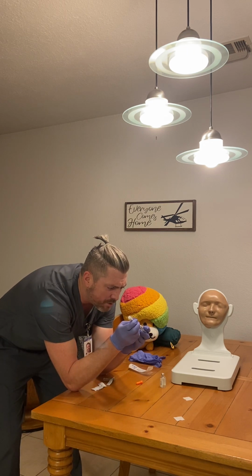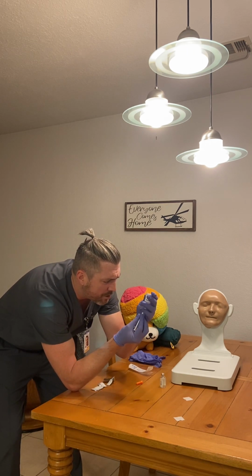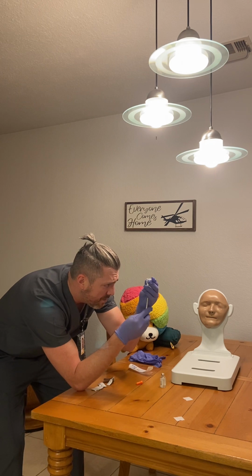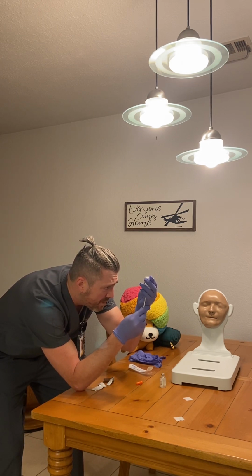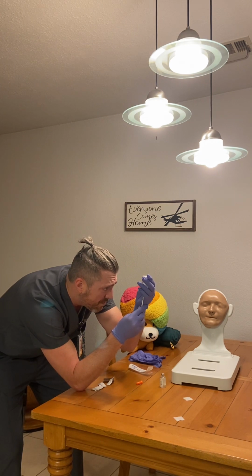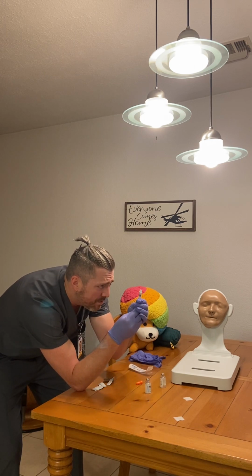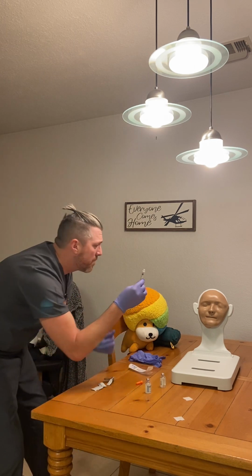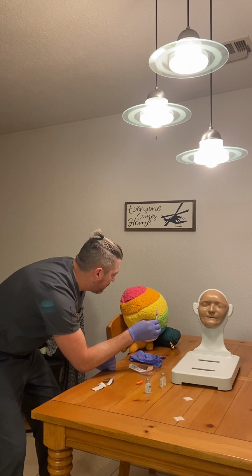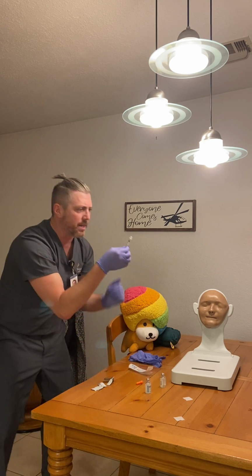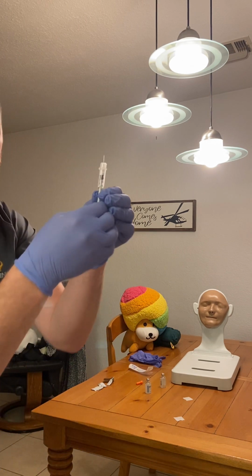I'm going to add the 8 units for a total of 12 units in this. And my nurse agrees. I'm going to draw up. There's no air in this one. So there we go. Confirm 12. The 8 added for 12.